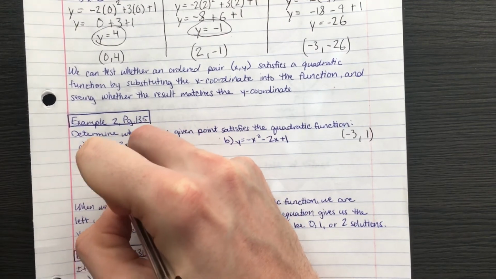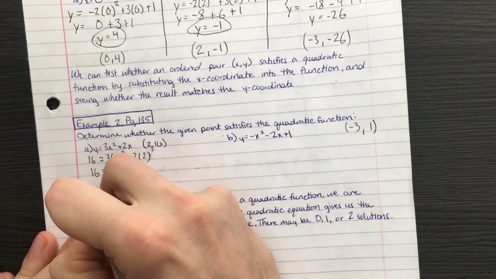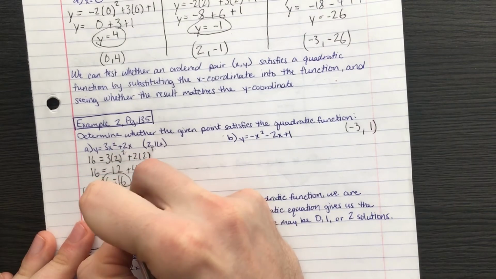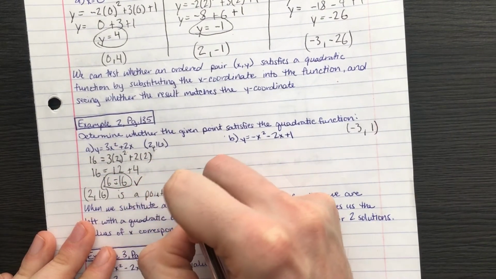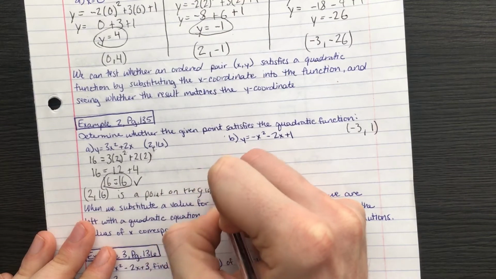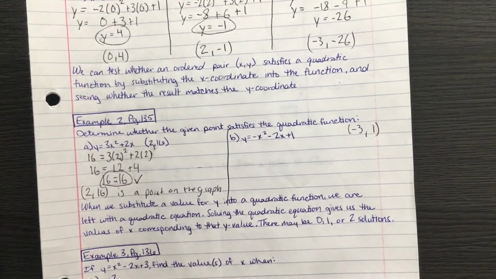So if you end up with a correct equation here, we can say (2, 16) is a point on the graph, and just verifying that real quick, that math works out for that point.